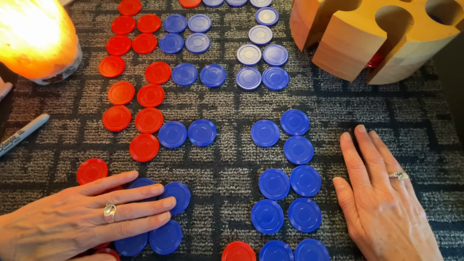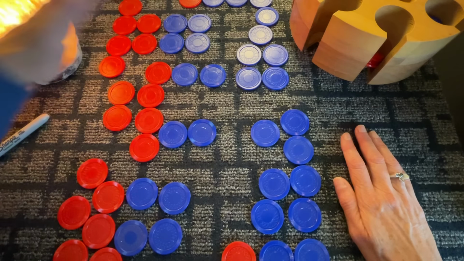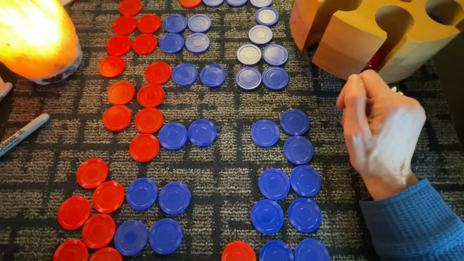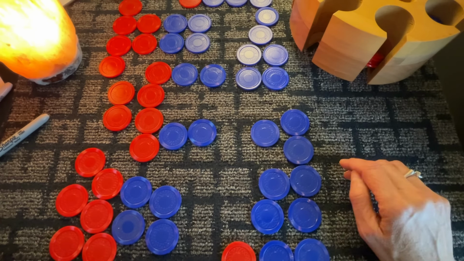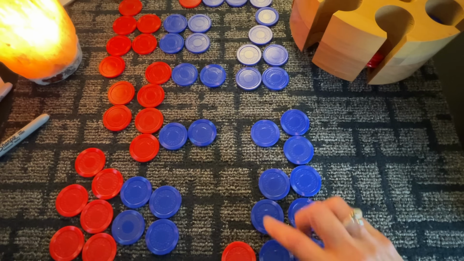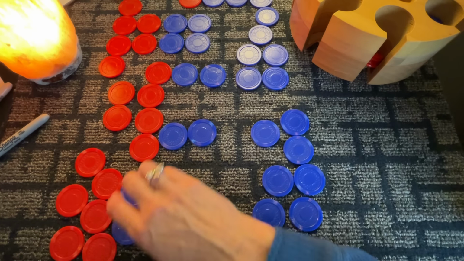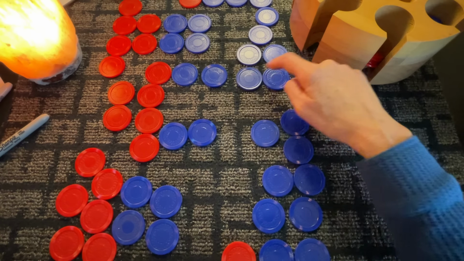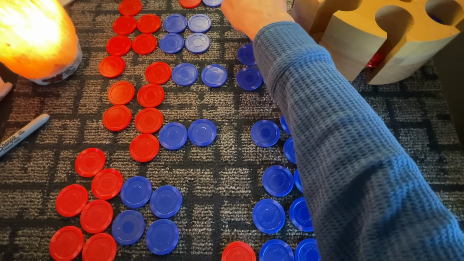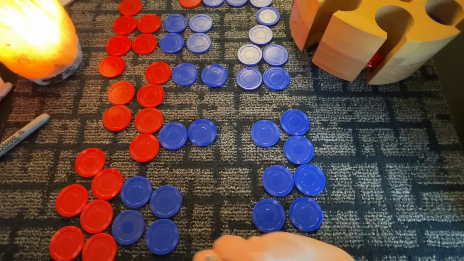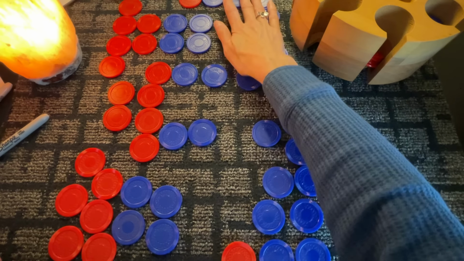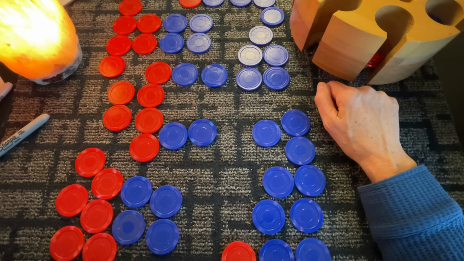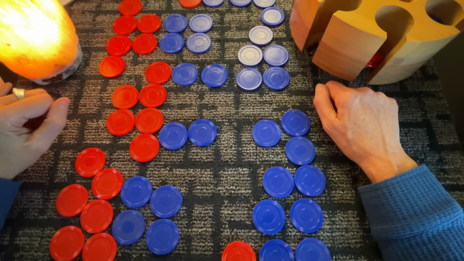And red wins 3, even though blue has way more chips. Blue has 30 chips out of the 50, but they've only won 2 of the districts.